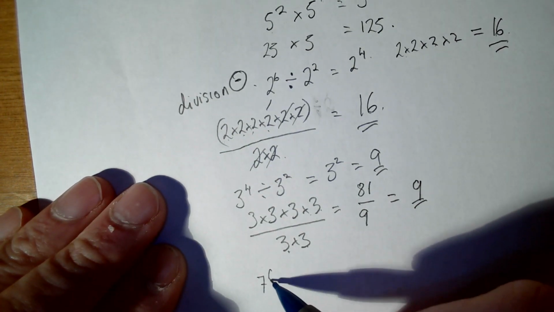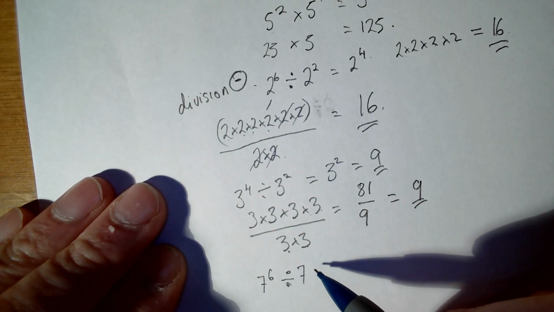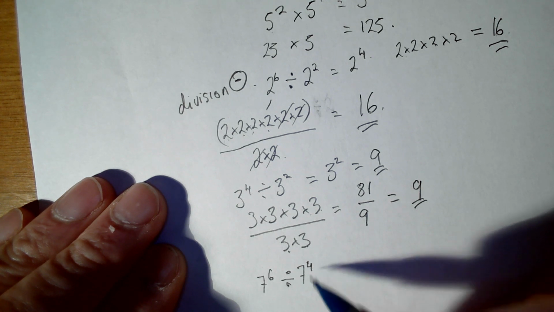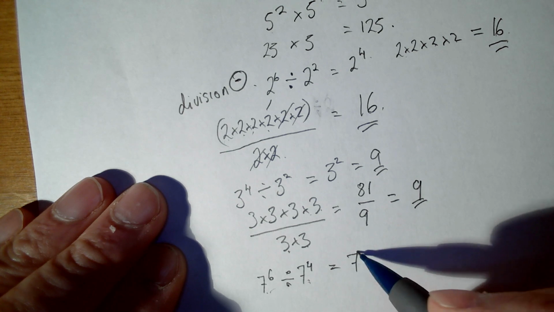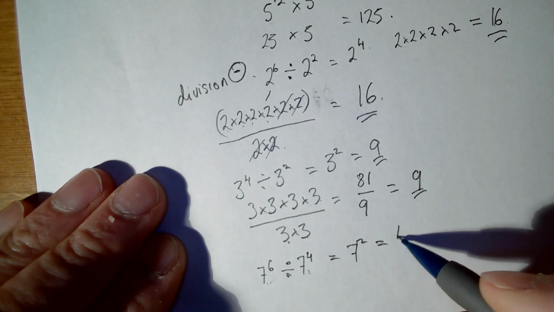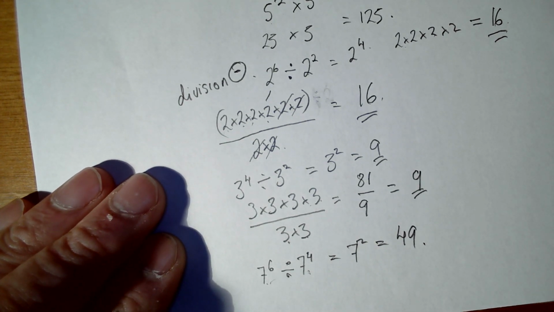So we can put this rule to good use. If we had 7 to the power of 6 divided by 7 to the power of 4, well, these are going to be really big numbers if we multiply them out. But we can use our rule and we can just say 6 minus 4 is 2, and 7 times 7 is 49.